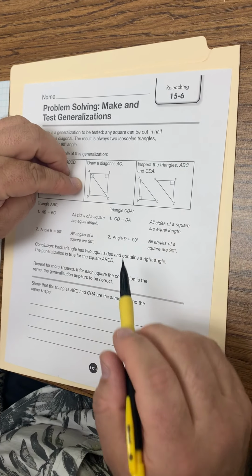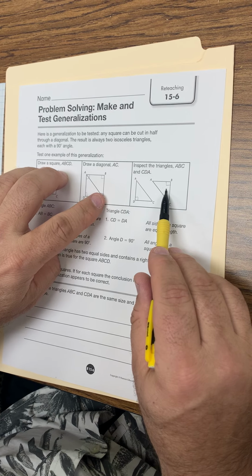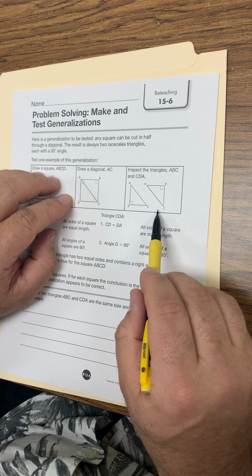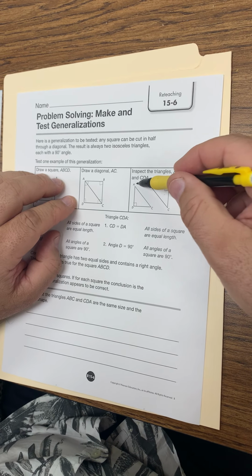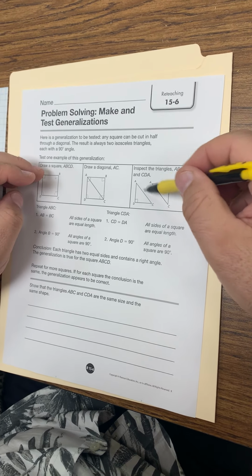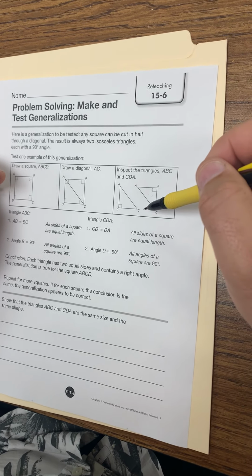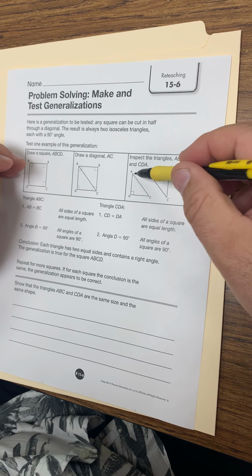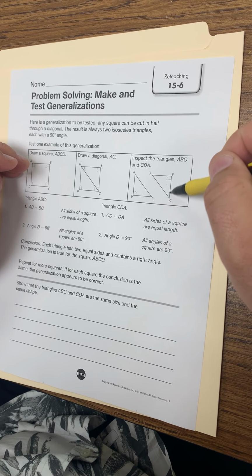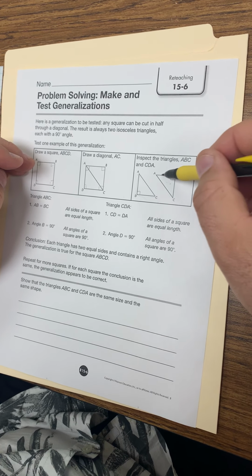Now, mathematically, these are the same measurements, because if you were to rotate this, A and D would equal B and C, the lengths here. D and C would equal A and B.